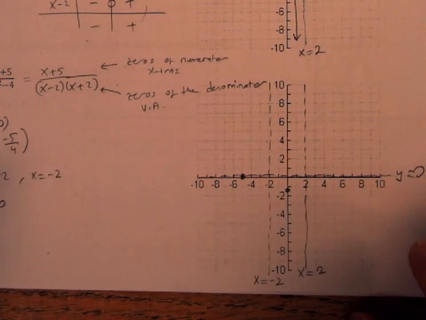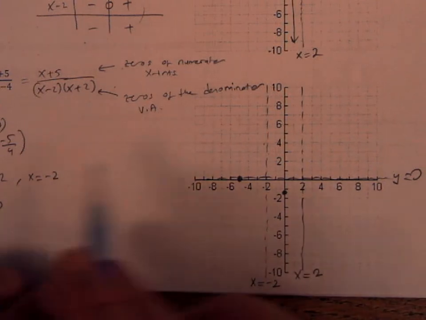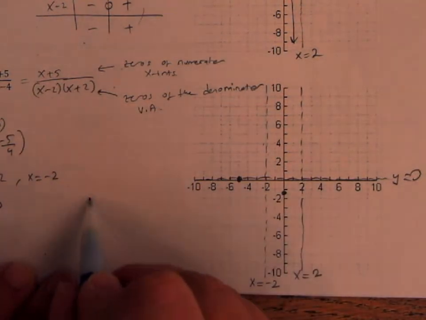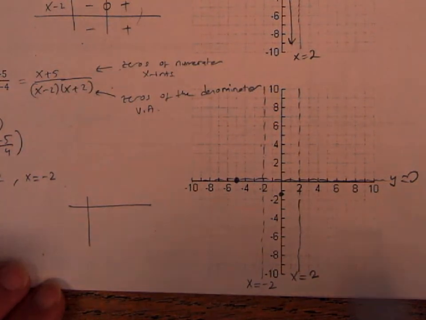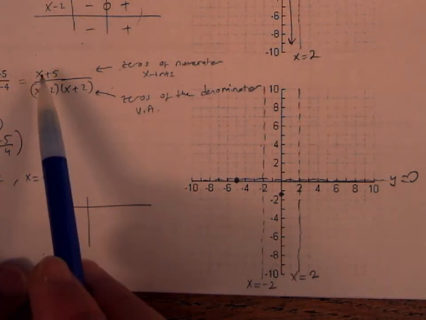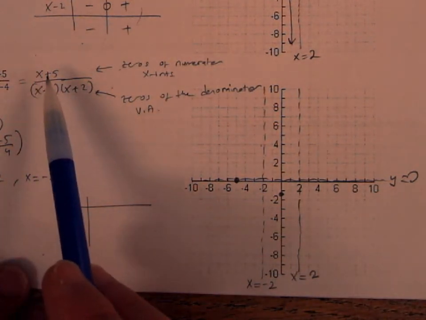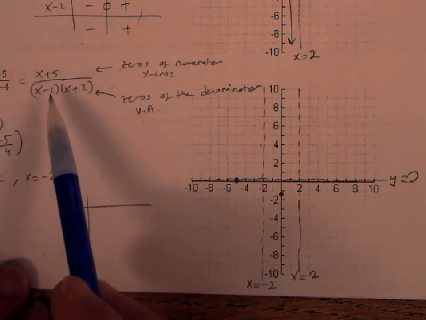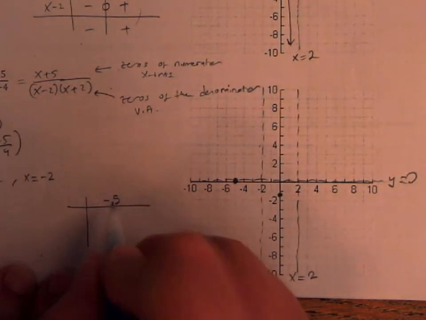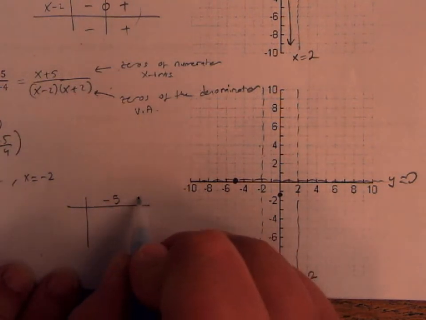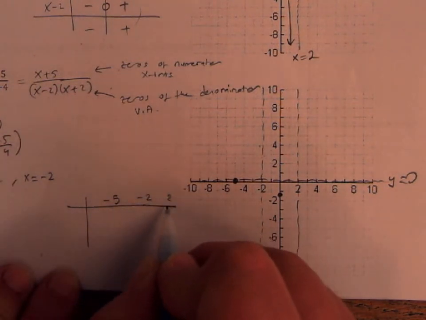Okay, so for this one, let's make negative-positive intervals. We need the zeros of the numerator and denominator. So we have negative 5, 2, negative 2. Put them in order from smallest to largest: negative 5, negative 2, positive 2.